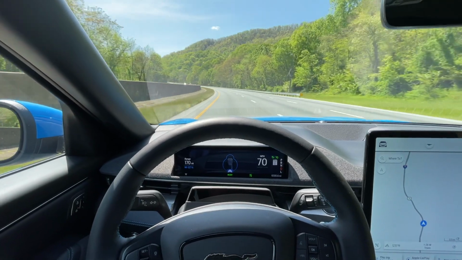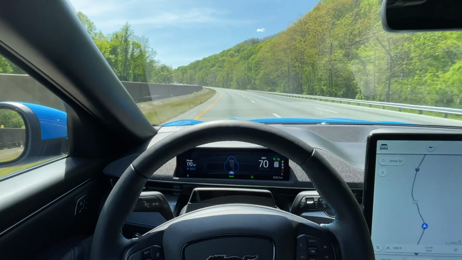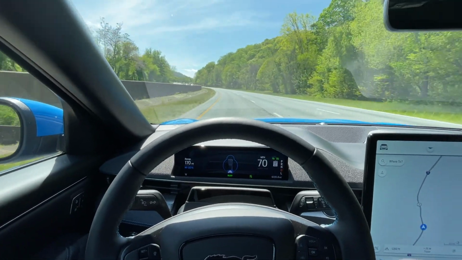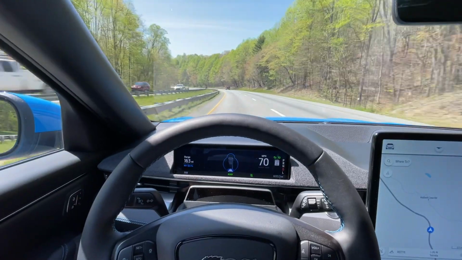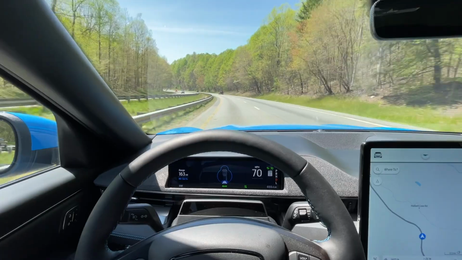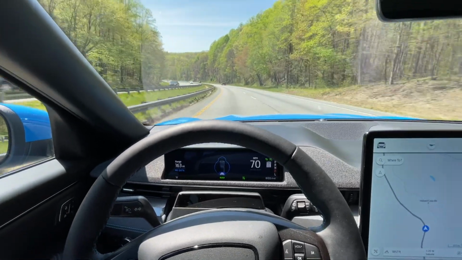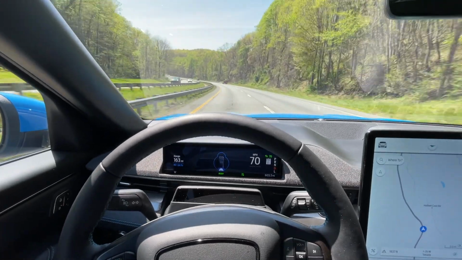So far so good on the lane keeping. We are in the left lane. There's nobody behind me, and very few people up there in front. So far so good.